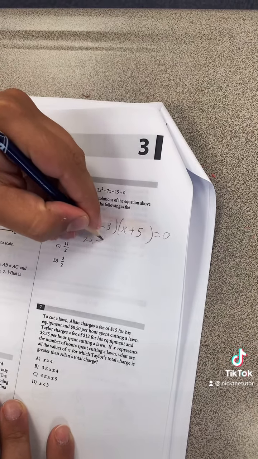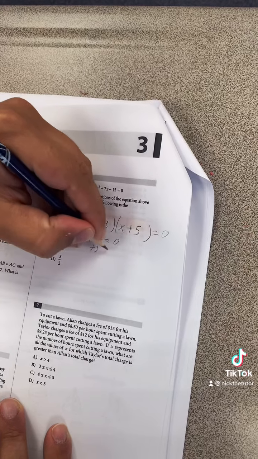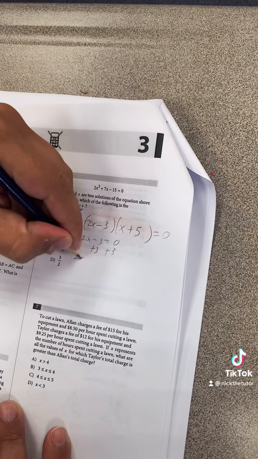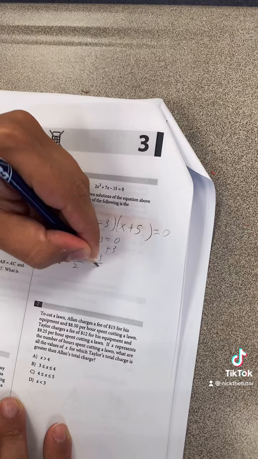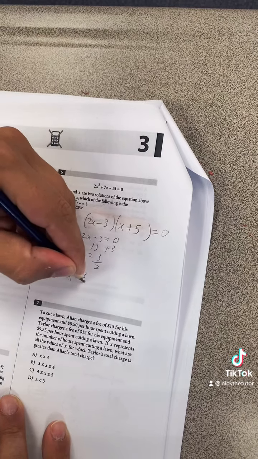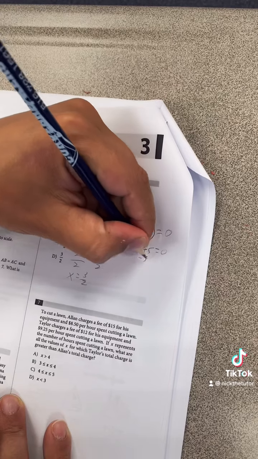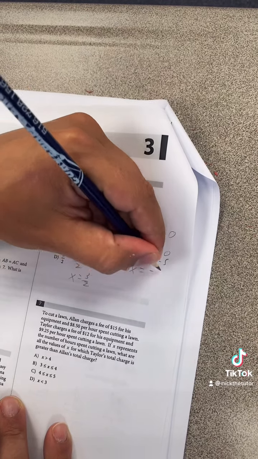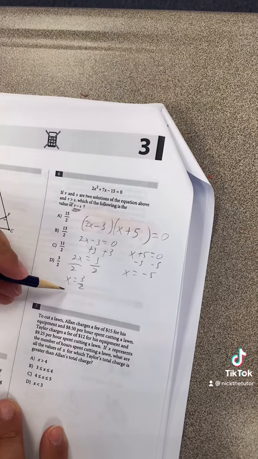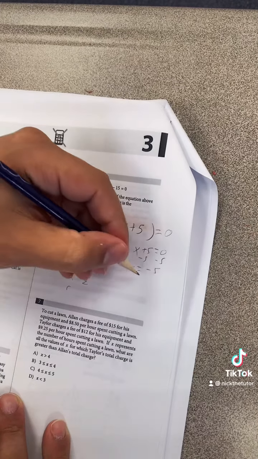So 2x minus 3 equals 0. Add 3. 2x equals 3. Divide by 2. And we get x equals 3 over 2. Here, this one is easy. x plus 5 equals 0, minus 5. x equals negative 5. Now, we could see this would be R, and this would be S.